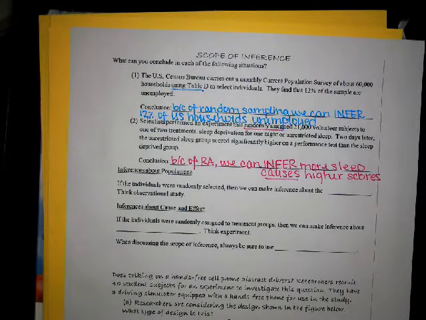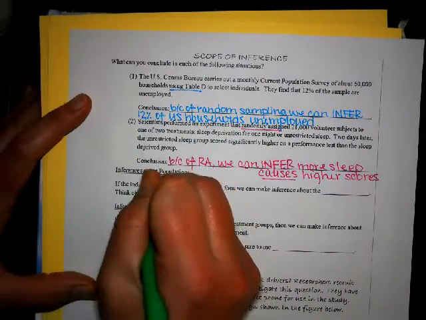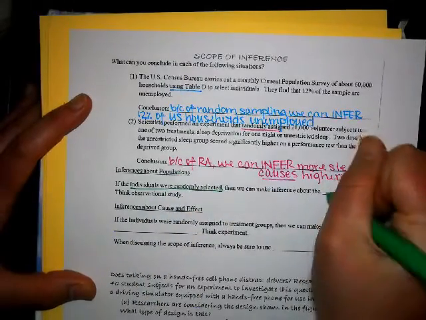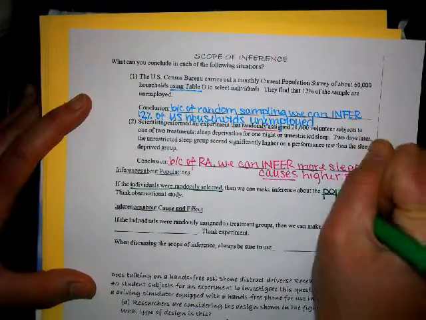Alright, so when it comes to inferences about populations, if the individuals were randomly selected, then we can make an inference about the population. And that means we're looking at an observational study.